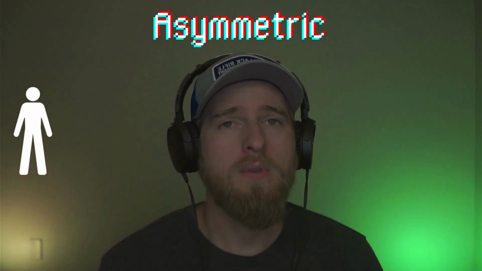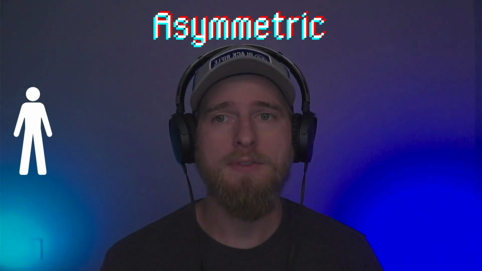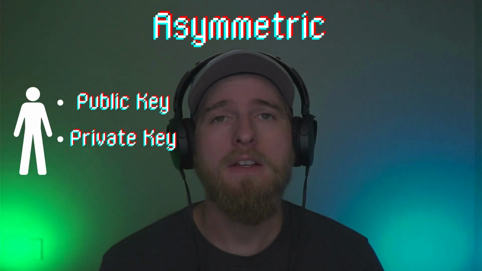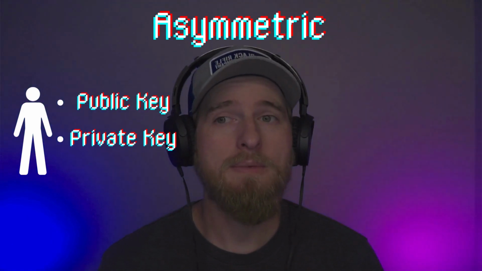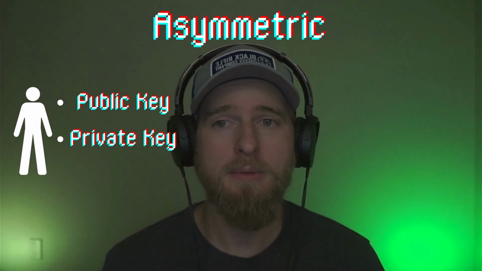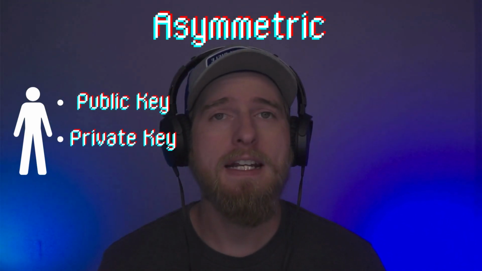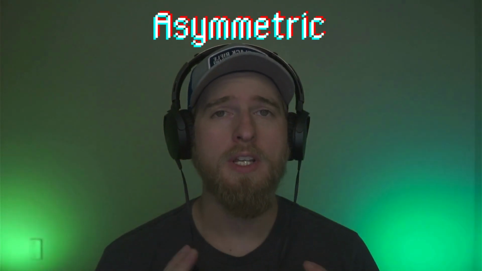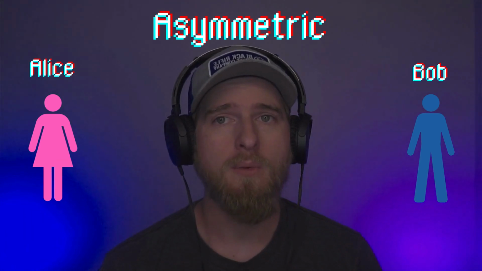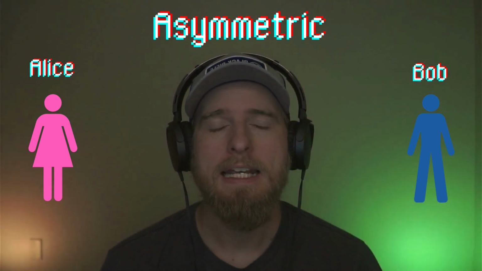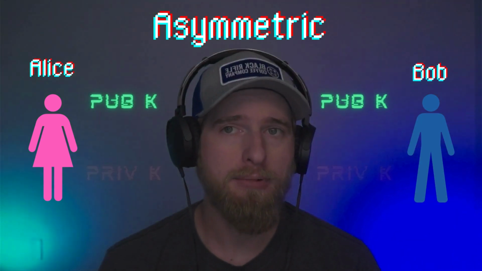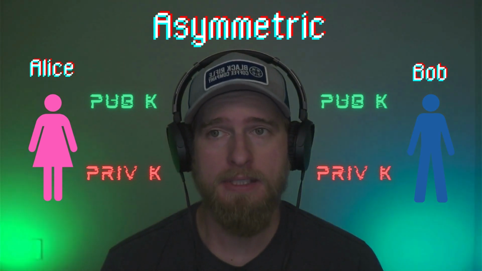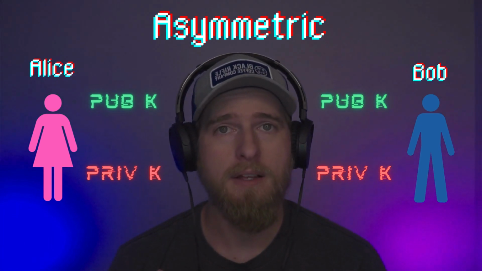Each individual that wants to securely communicate with somebody else will have 2 mathematically linked keys that get created. One of them is called a public key, and the other is called a private key. Now, as the names would imply, the first can be shared around freely without fear of people cracking your data, and the second is kept hidden away and only you should know this key. So, looking at our example, we have Alice and Bob that want to talk to each other securely. Each of them will create a public key and a private key. Alice can see Bob's public key, and Bob can see Alice's public key. The private keys cannot be seen by the other party.